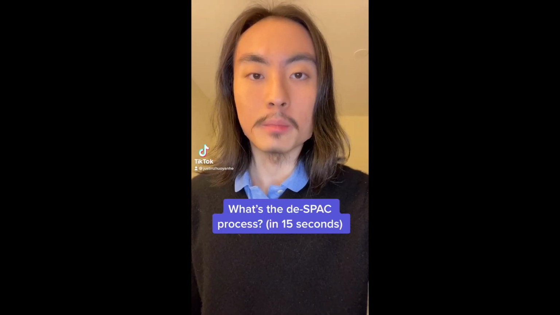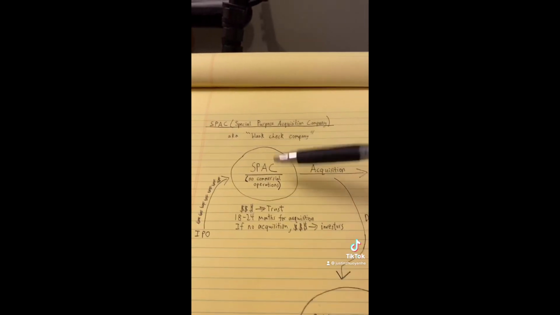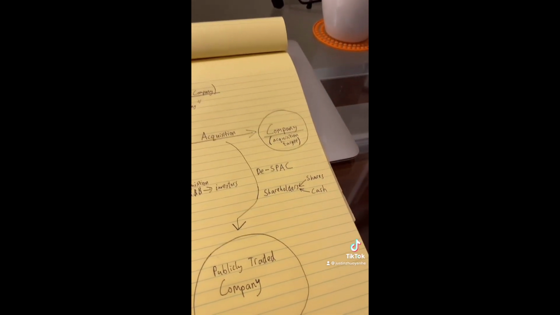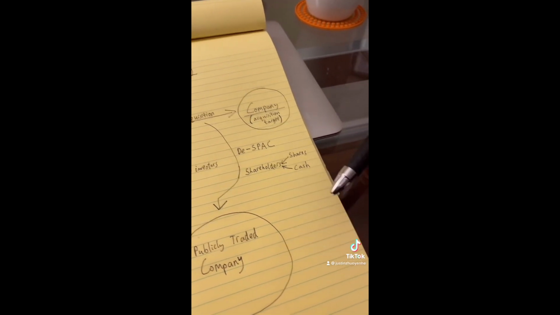What's the De-SPAC process? The De-SPAC process is the merger process between a SPAC and its acquisition target. Basically, the shareholders of the acquired company receive shares of the new company or cash.